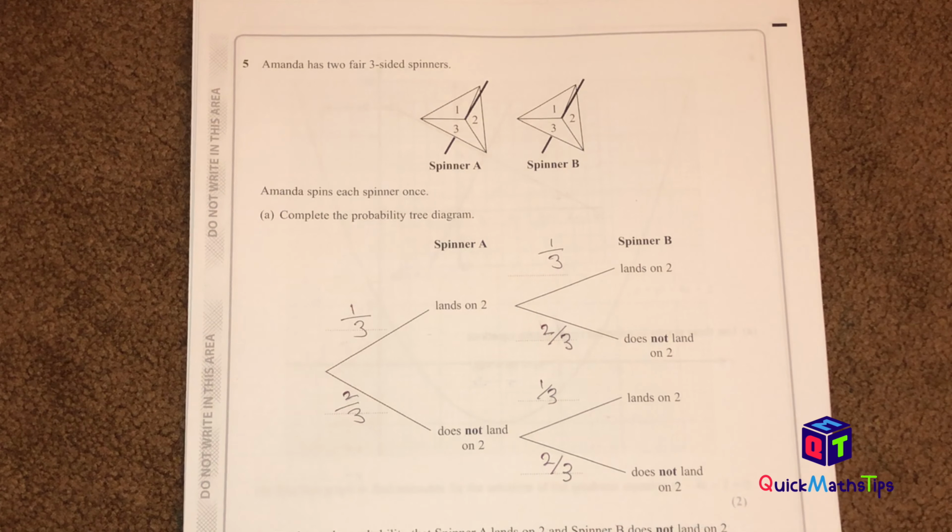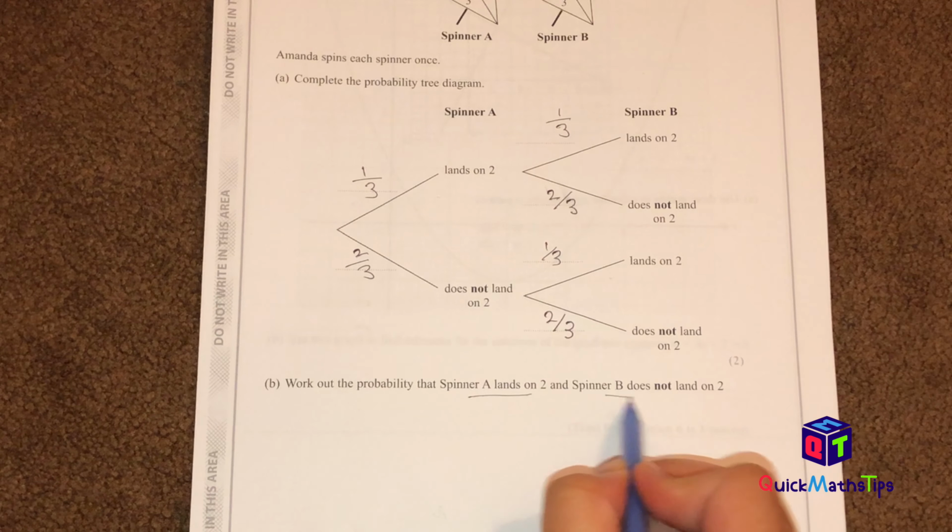Sometimes the question is very straightforward. We don't need to overthink it. We just need to clear our head. What is the question asking me? This isn't conditional probability. It's normal probability. Straightforward answers. Okay? Work out the probability spinner A lands on 2 and spinner B doesn't.